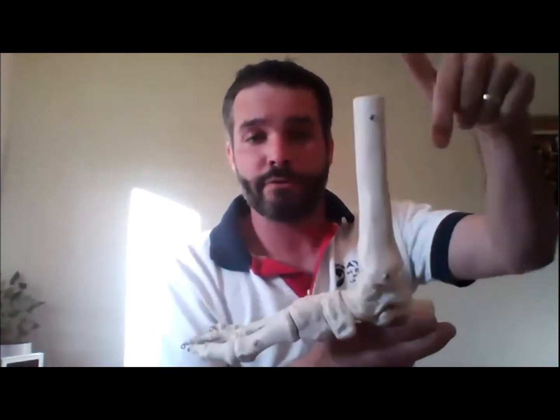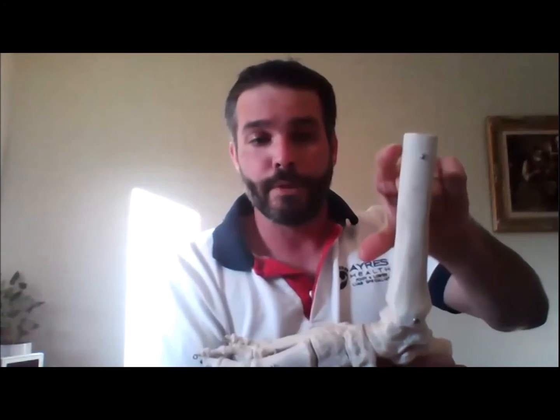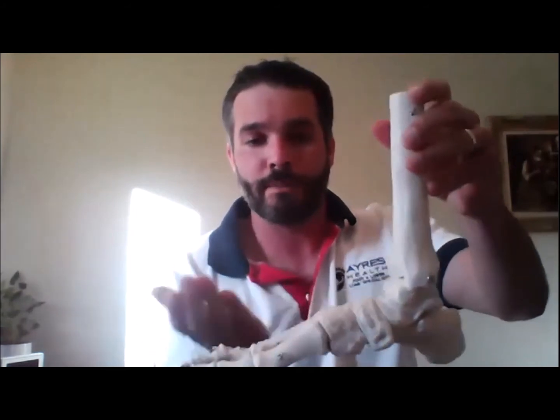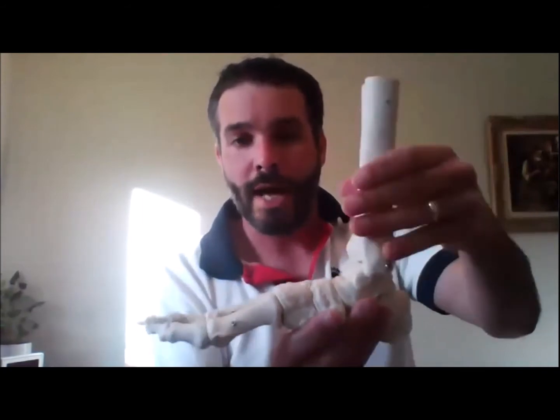And the same happens from back to front as well. The calf muscles will contract, the muscles on the anterior compartment will contract, and they basically just pull the whole foot into the ankle and make that ankle really stable. Okay, so that's some of the mechanisms that we have to stabilize the foot.